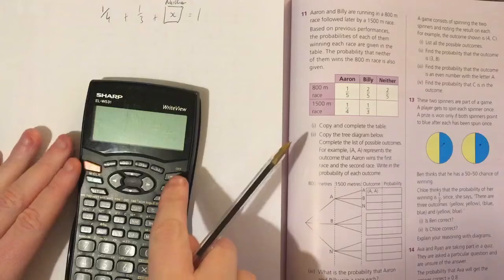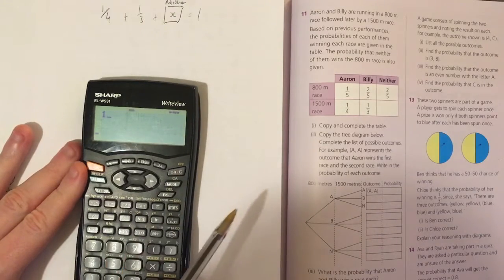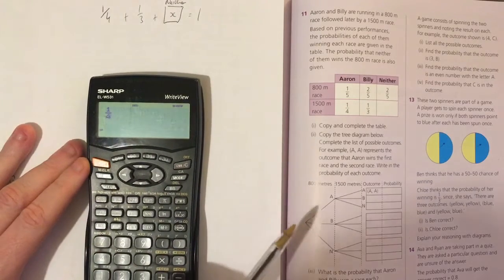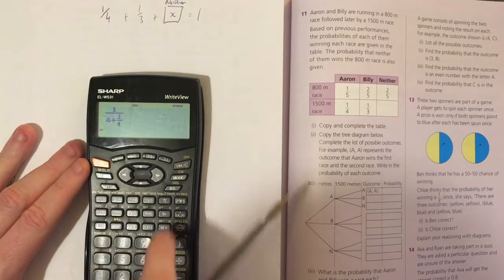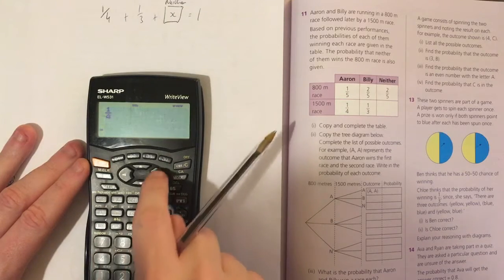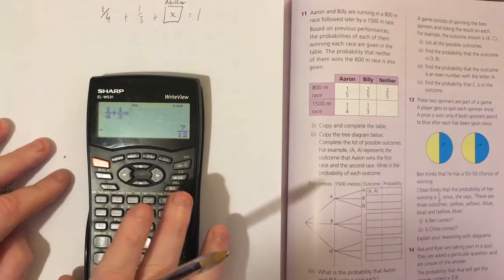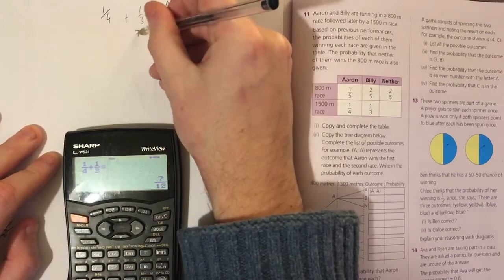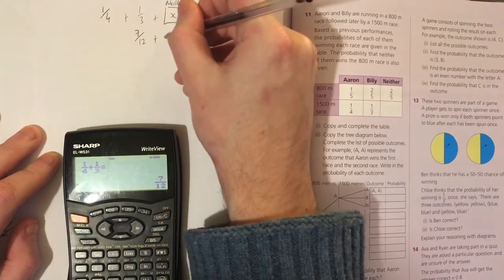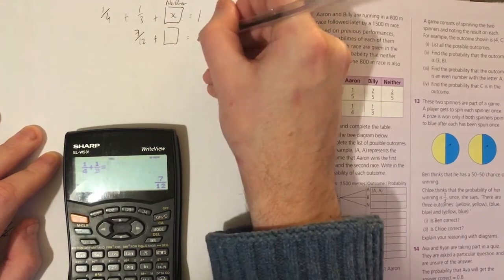So what is 1 over 4 plus 1 over 3? It is 7 over 12. So 7 over 12 plus something is equal to 1.